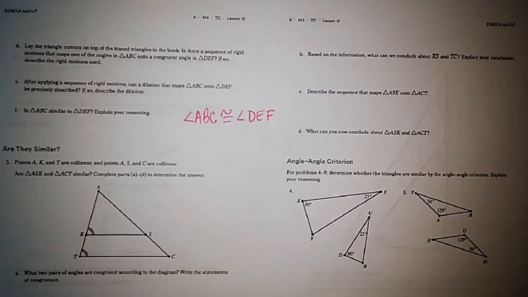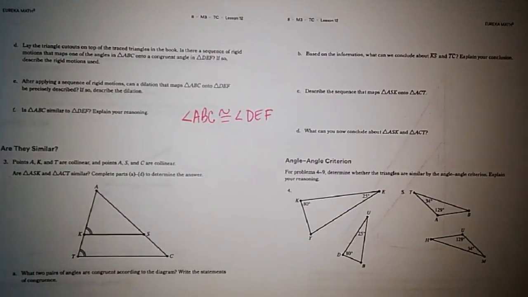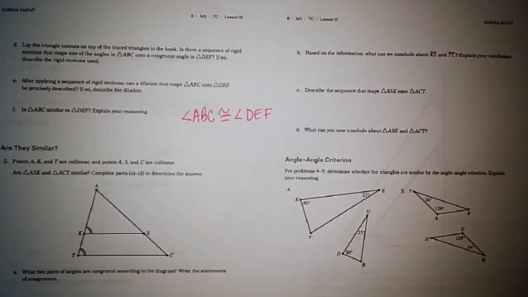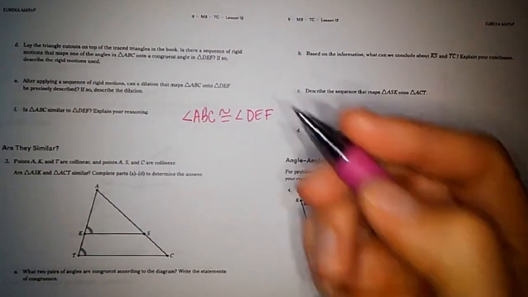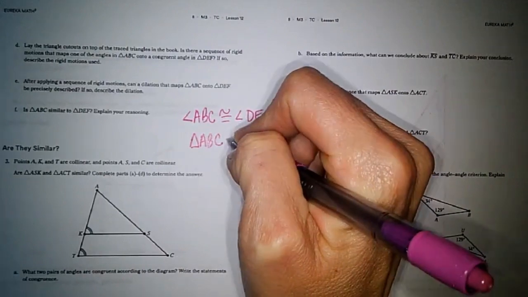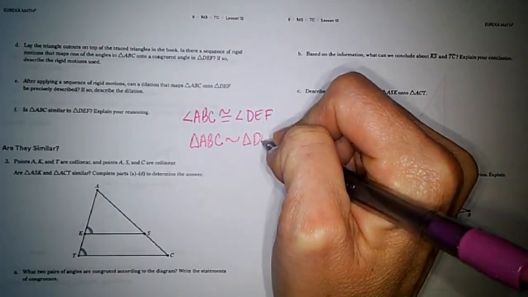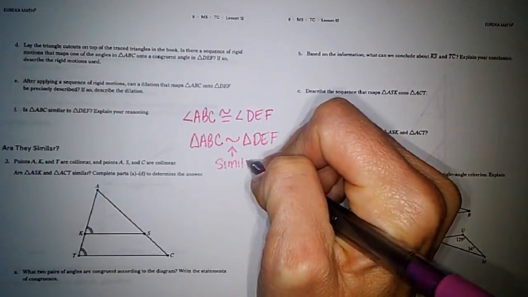Beautiful. What's the symbol? Bria, your hand was up. That is the about, like an estimation. Emma. Nope. One squiggle. Okay, so that means that triangle ABC is similar to triangle DEF. So this is a similarity symbol.